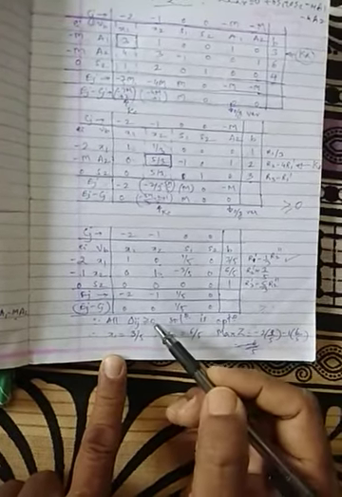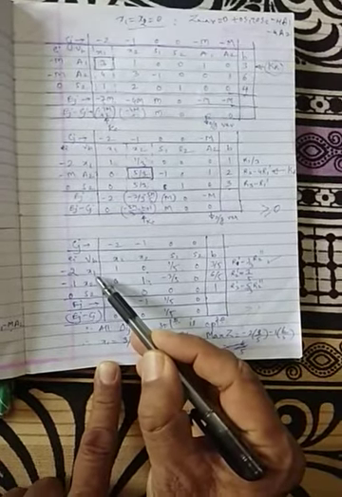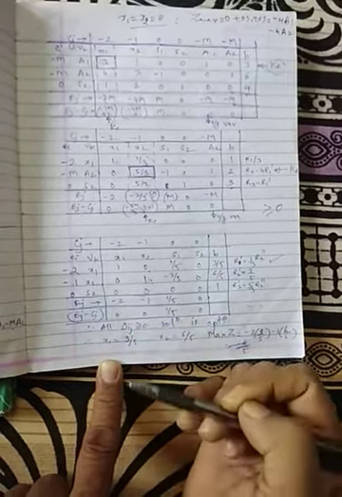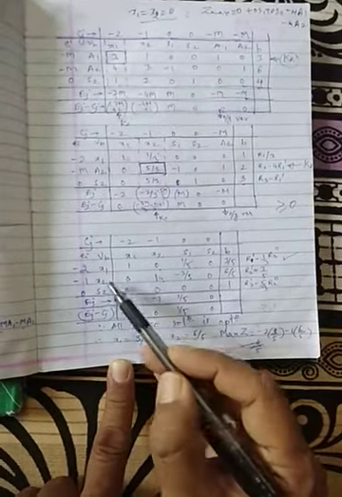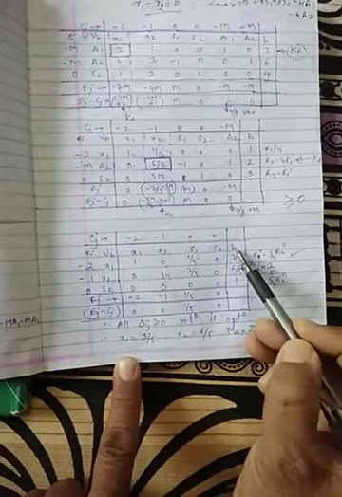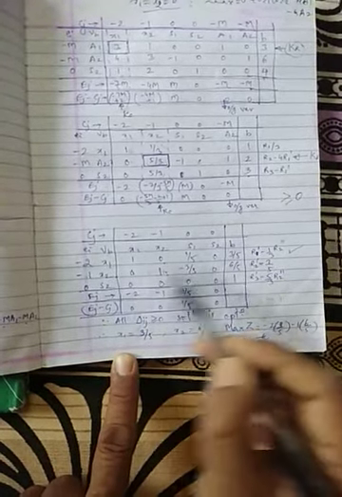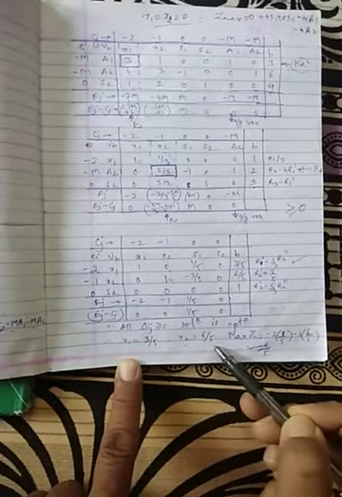So where is the optimum solution now? See the VB and B columns. In the VB column, see how many decision variables are there, x1, x2. The value of x1 is the value of b here under B. So x1 is equal to 3 by 5. See the column VB and B. x1's value is 3 by 5, x2's value is 6 by 5.